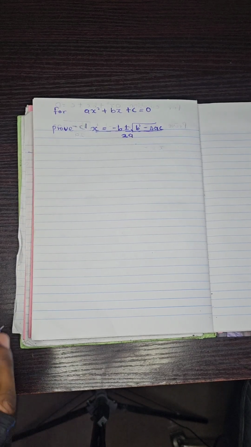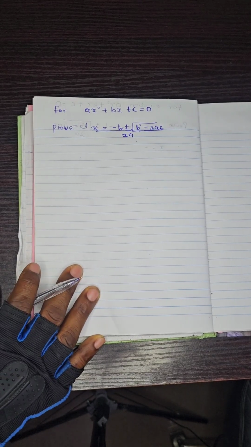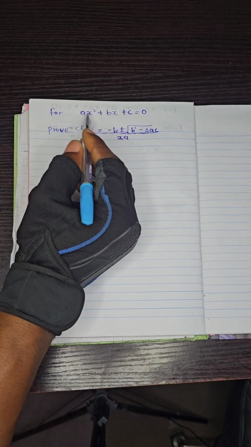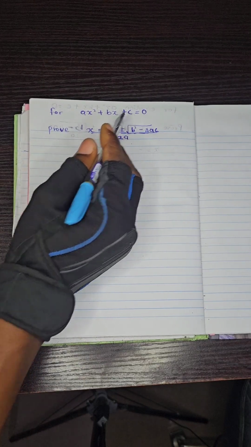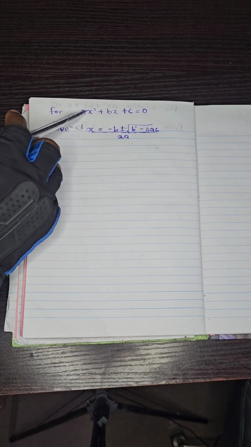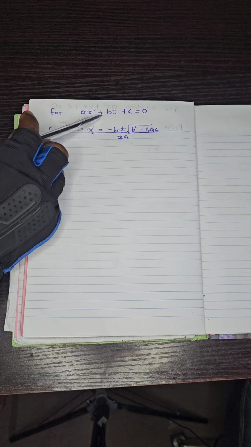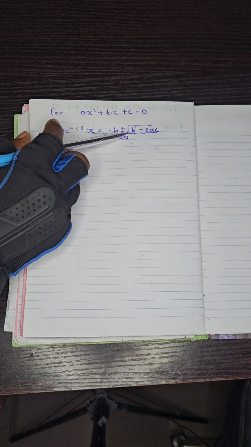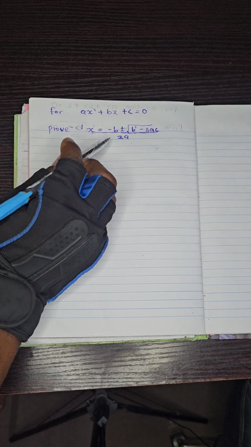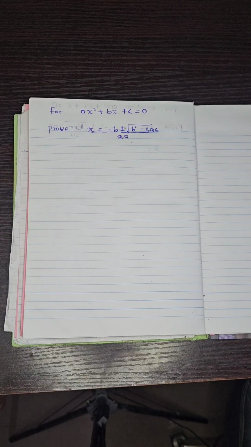In this class, we're going to prove the quadratic formula. This is the general formula for a quadratic equation, and we are supposed to prove that the value for x in this equation is equal to this. So to solve for this, we are going to use the method called completing the square.